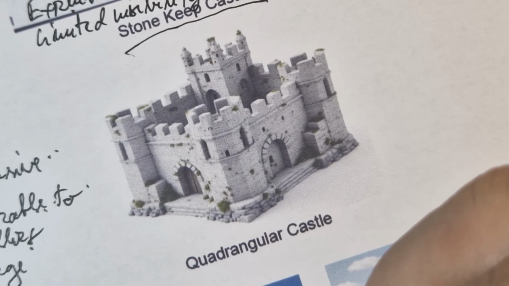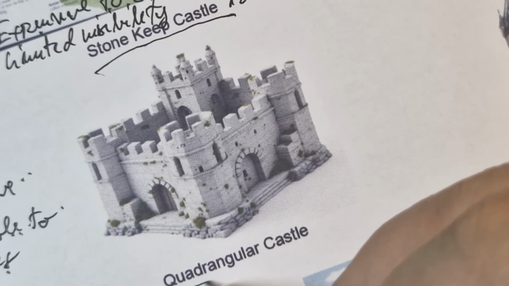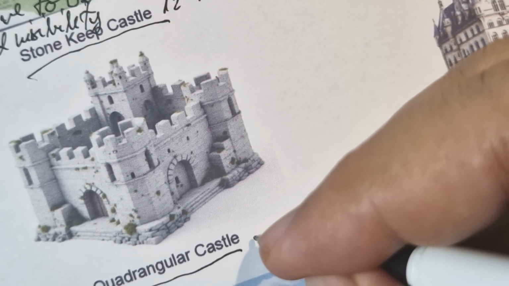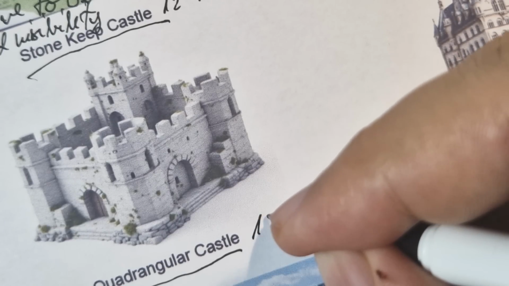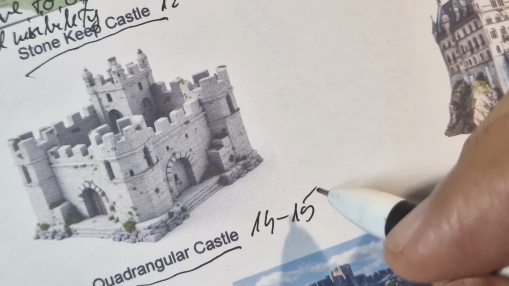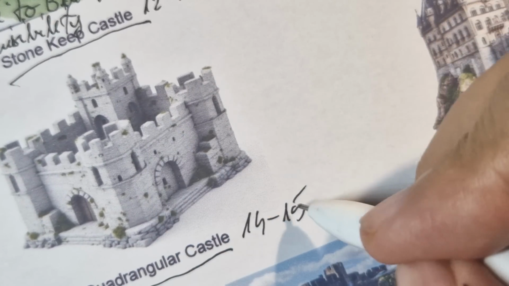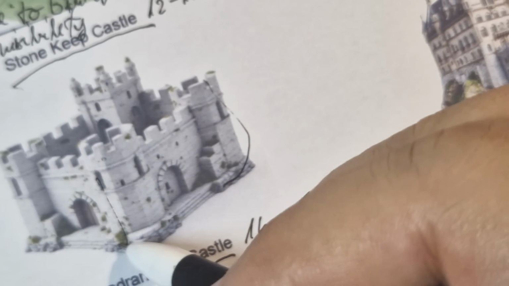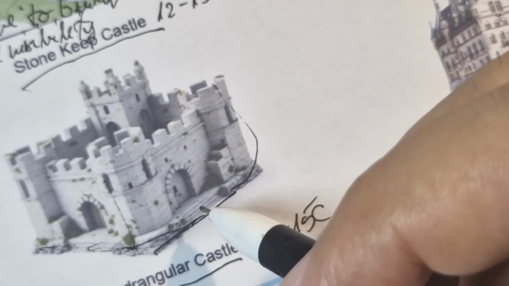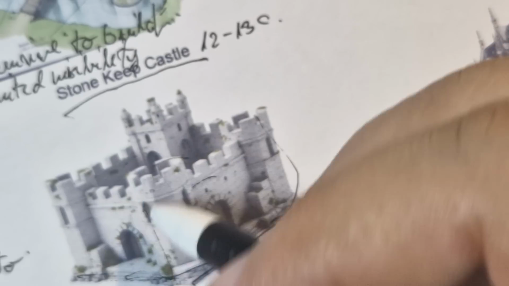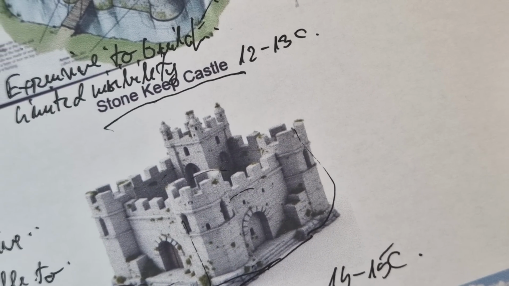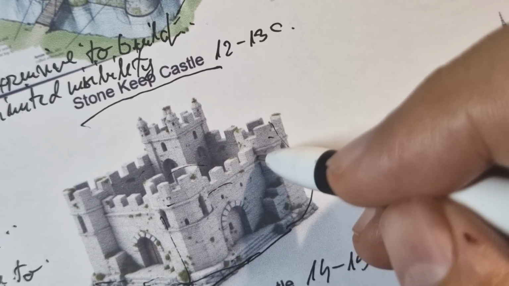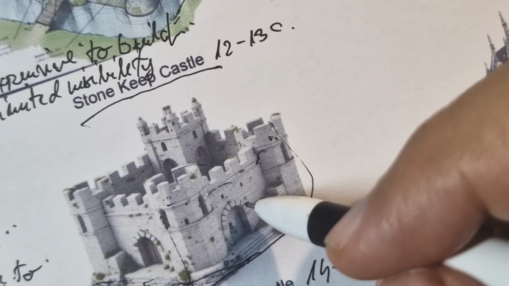Next in the list is the quadrangular castle. This started to be built later, between the 14th and 15th century. The structure is a square or rectangular courtyard enclosed by thick walls and towers at each corner.